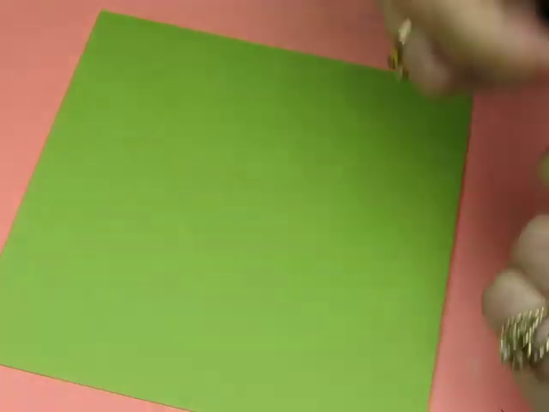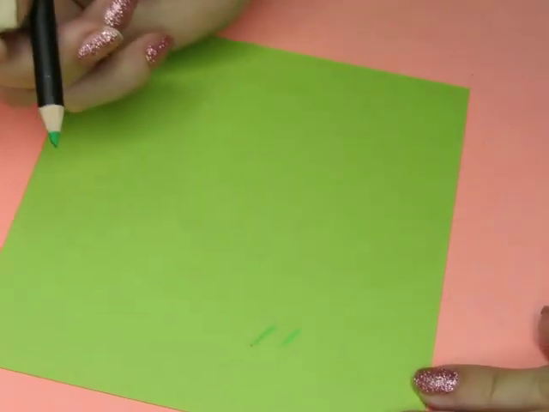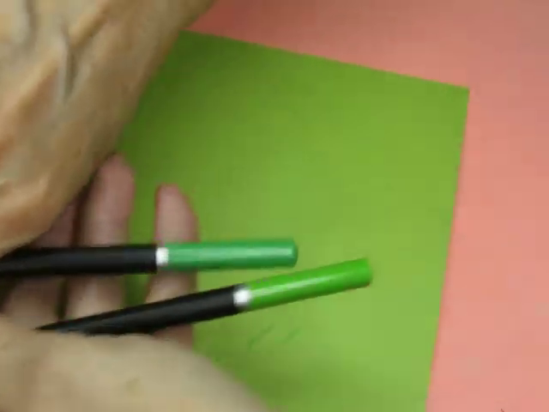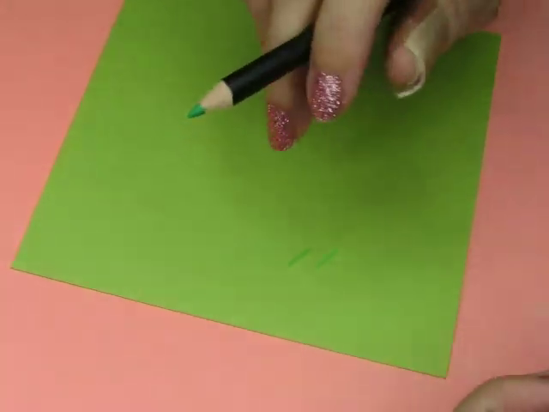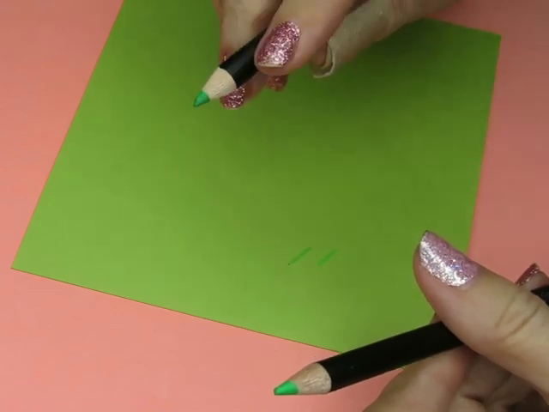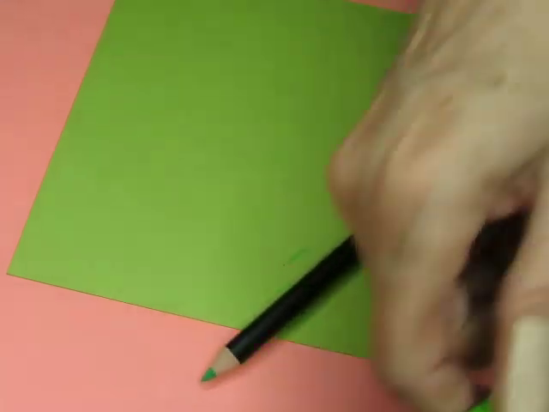Turn it over. I want to pick some colors. Do I want that color? Do I want this color? Those are nearly the same on this paper. Interesting. Those are 2 completely different colors, but they're nearly the same on the paper. That's why I test things. Let's do that one.